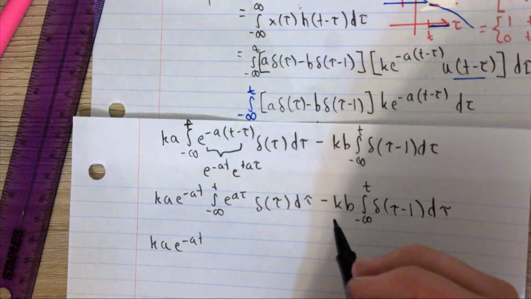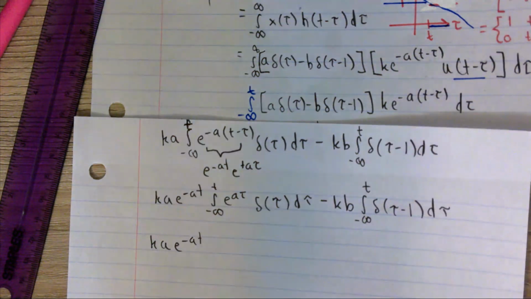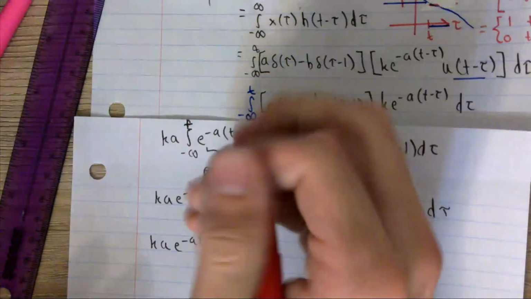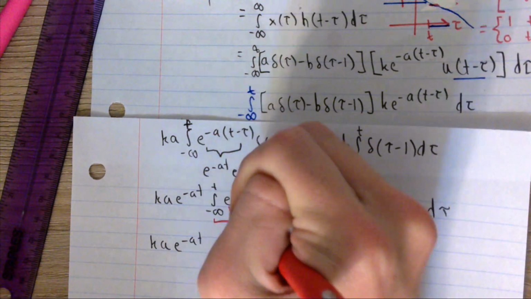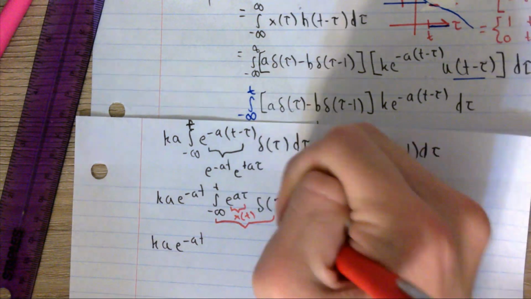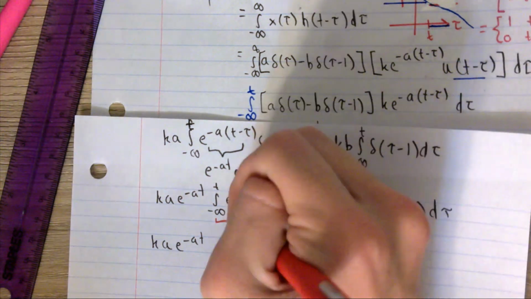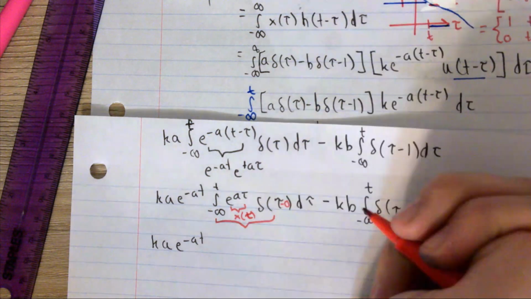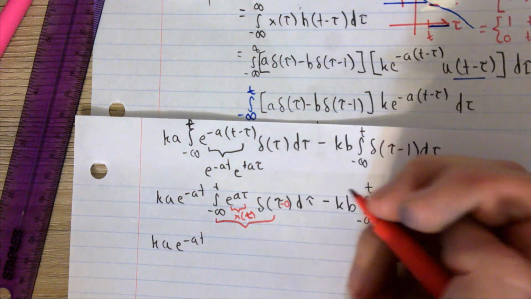If we recall, there's a specific property he used here. Just say this is your x of tau, and this is your delta of tau minus 0. Then you can use the sifting property.